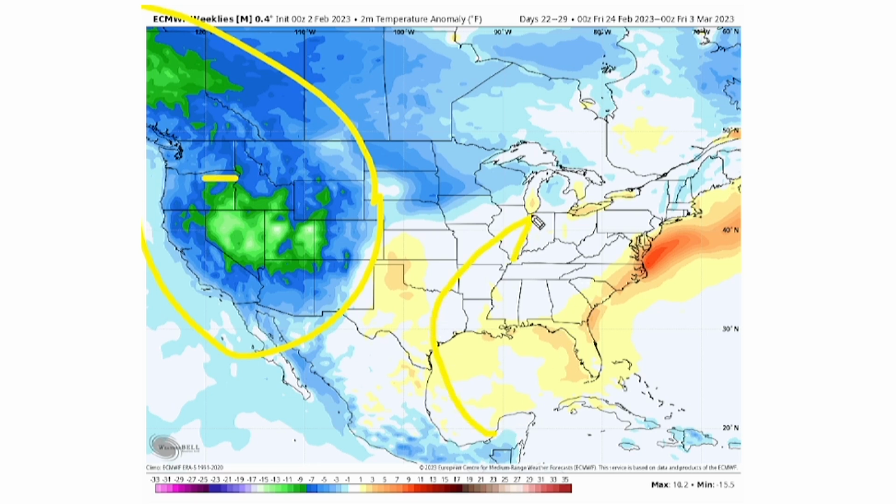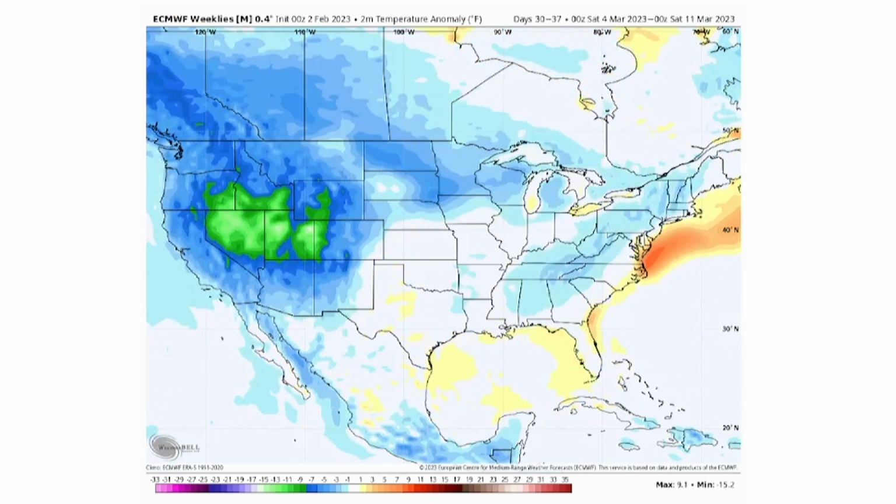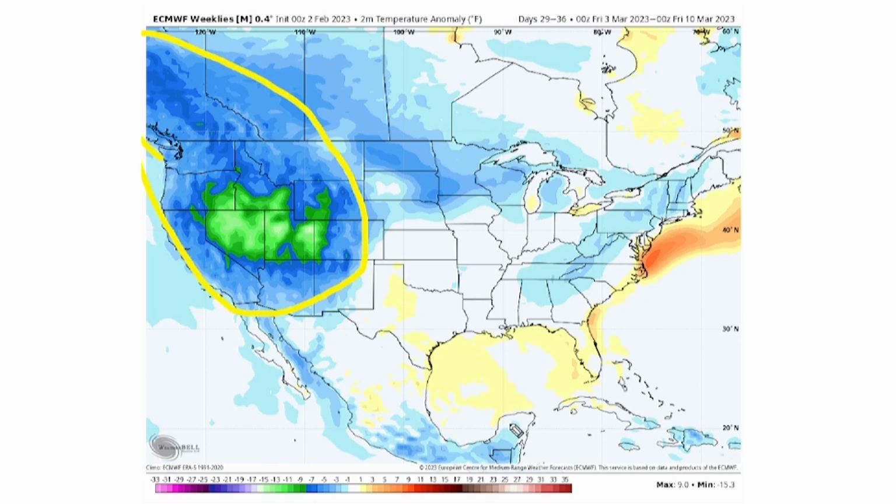And we still see some signs of warm basically in most of the east here. By the time we take a look at March 3rd through March 10th, you're still colder in the west than you are in the east. Yeah, wouldn't that be something if we were colder in the east than the west? We haven't seen a whole lot of that this winter, I would say.